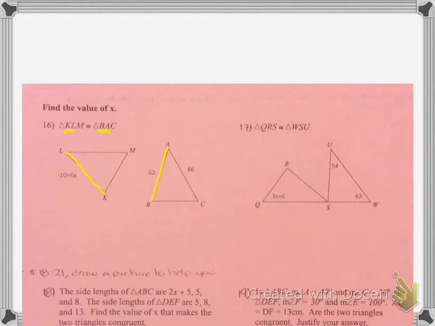Okay, so I know in the picture it might appear that we need to match it up with 86, but we don't. These two yellow sides that I highlighted are congruent because the congruent statement says so. So that means I can set their values equal. So I'm going to do -10 plus 6x equals 62.